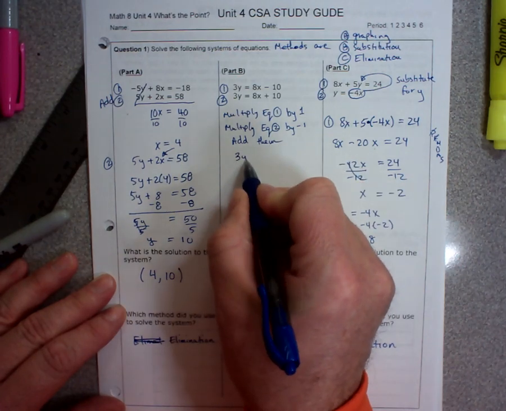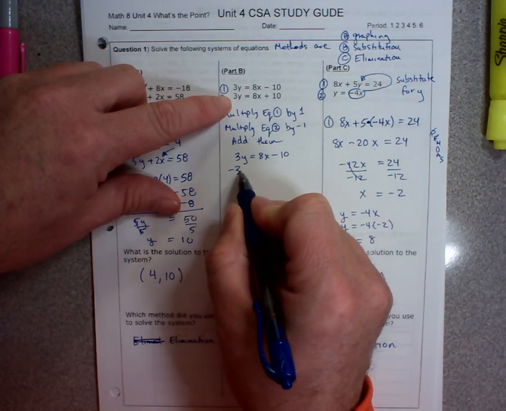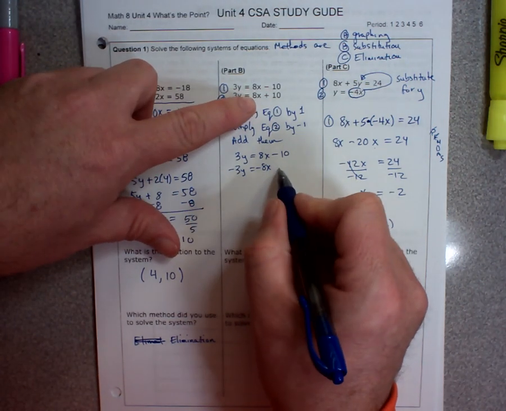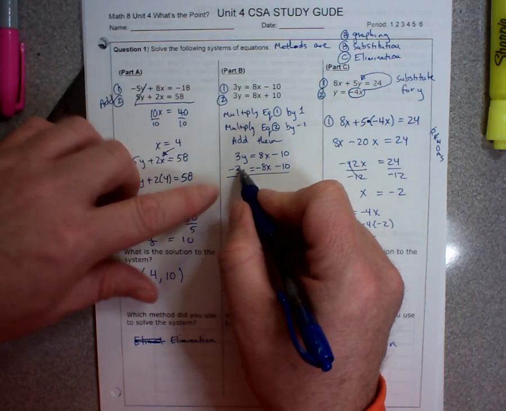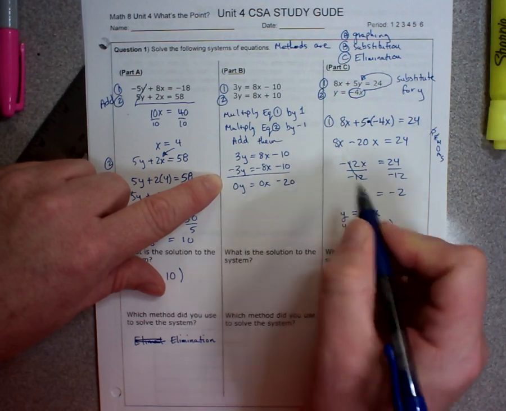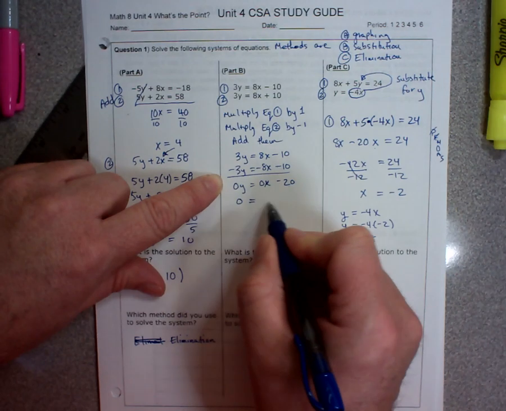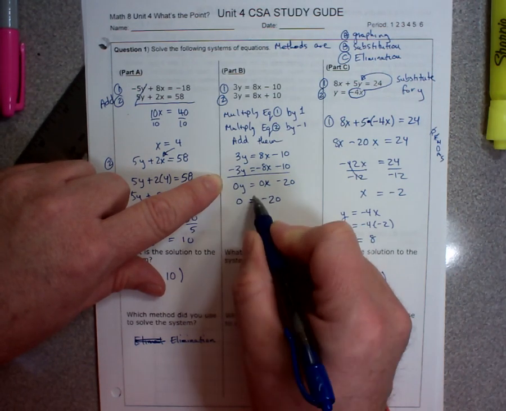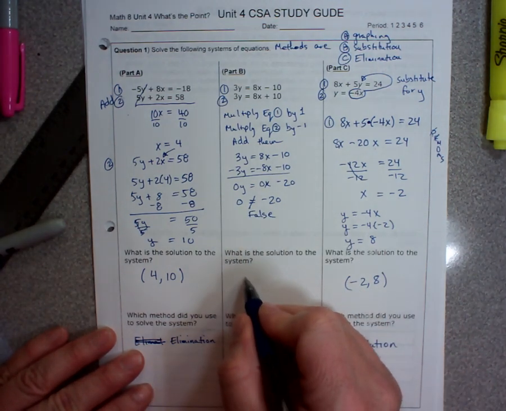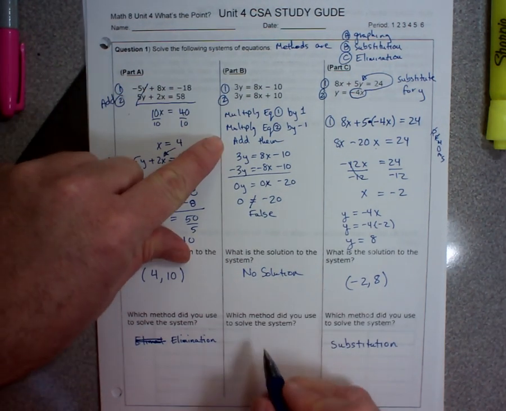What do I get? I don't change the first one, but the bottom one, by multiplying by negative 1, the signs are going to change. Negative 3y, negative 8x. Negative 1 times positive 10 is negative 10. Now I'm adding them. This is 0y, 0x, negative 20. I'm going to add negative 10 plus negative 10 is negative 20. I end up with 0 equals negative 20, and I know that's false. If I get a false statement, I end up with no solution. And this method that we used here is elimination.